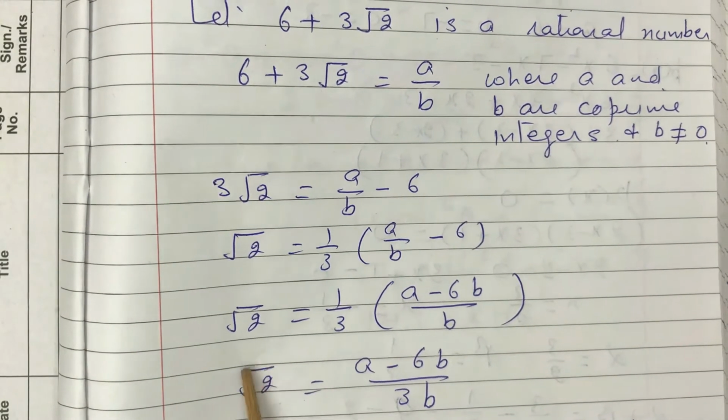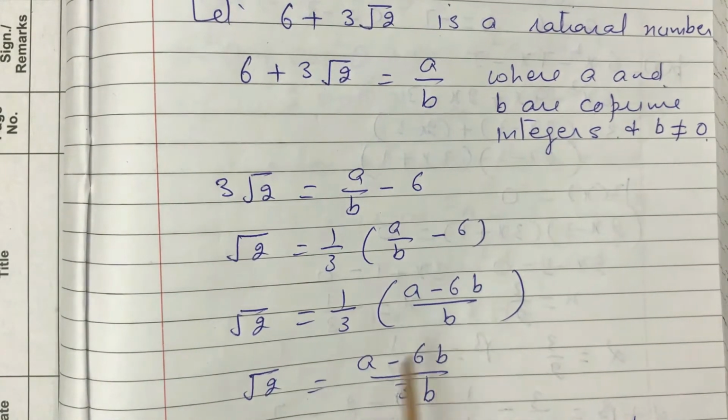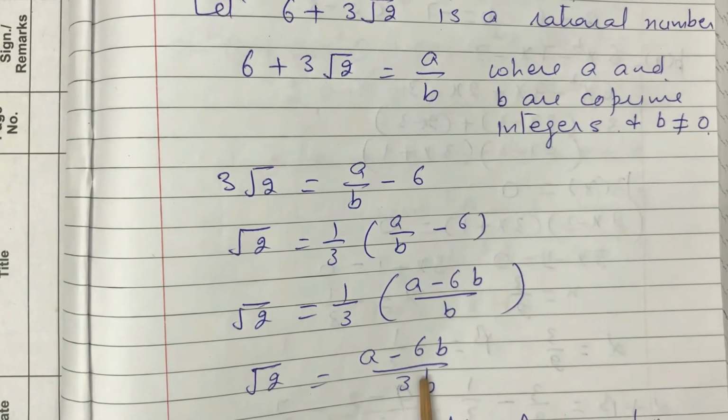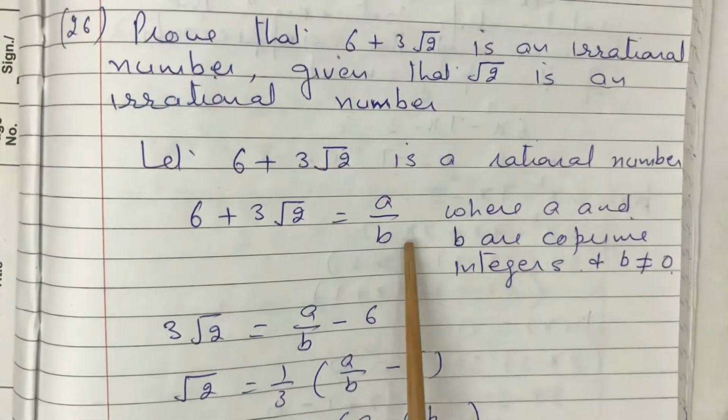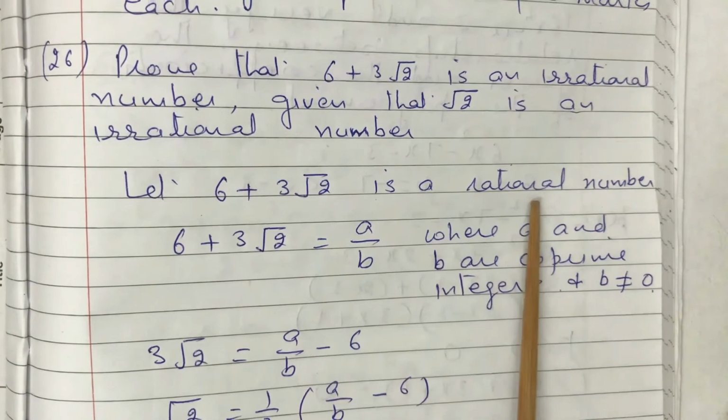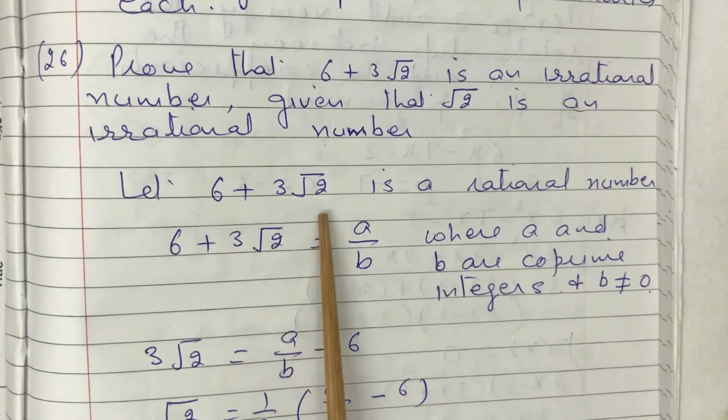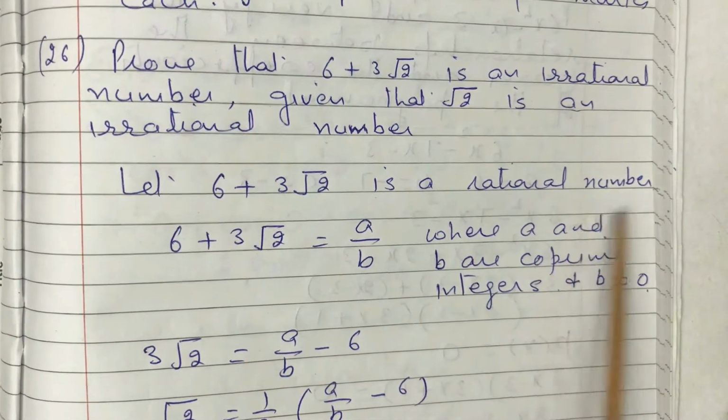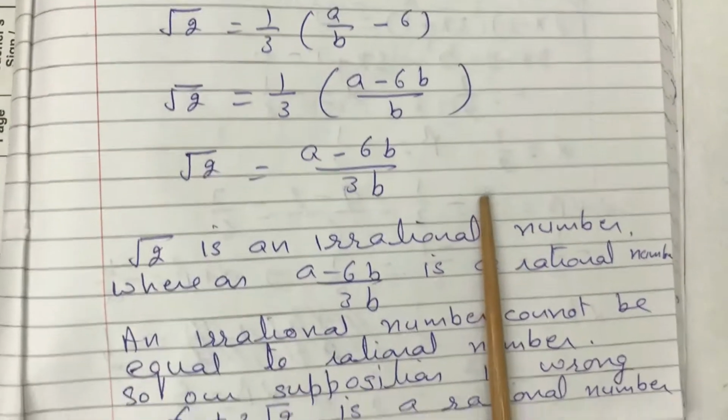Now this is an irrational number, this is a rational number, and an irrational number cannot be equal to a rational number. So our supposition is wrong. So this is an irrational number. So 6 plus 3 root 2 is an irrational number. This is what I have written here.